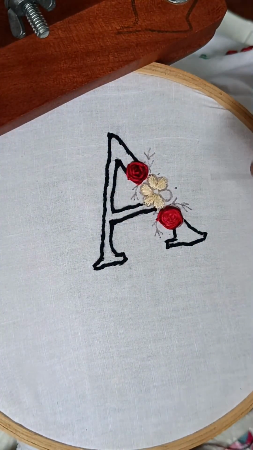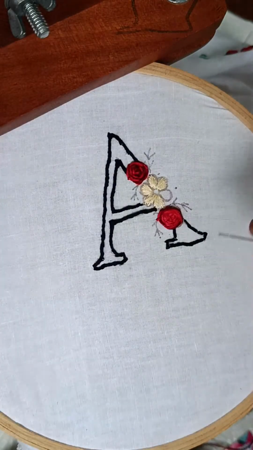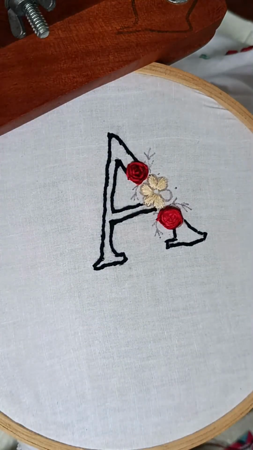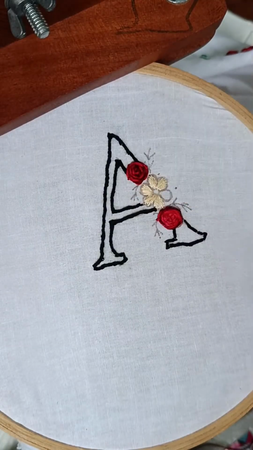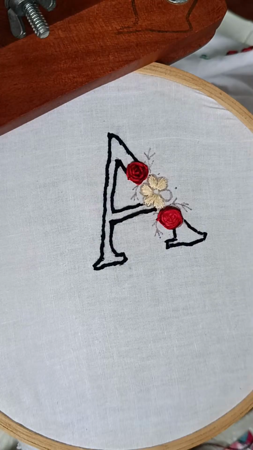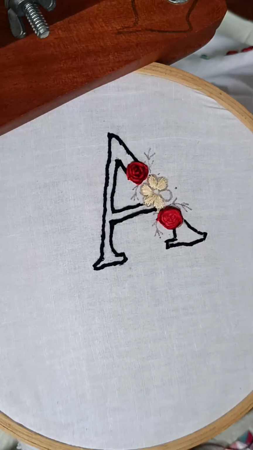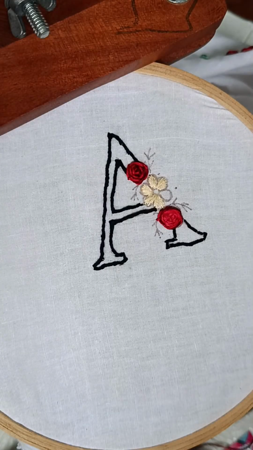So because it is in just two strands of embroidery thread, it is very plain and in a perfect way, just like a painting. So when we are doing the satin stitch, if we are reducing its number of strands, it will make our design more pretty and elegant.